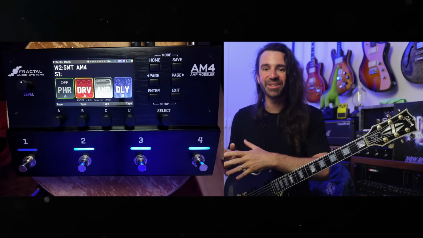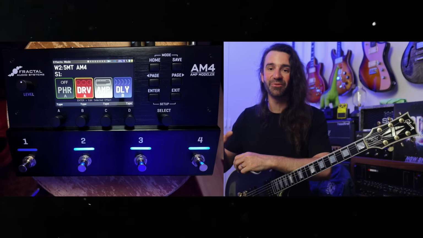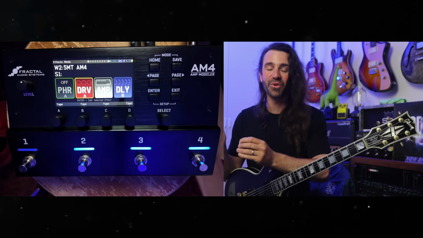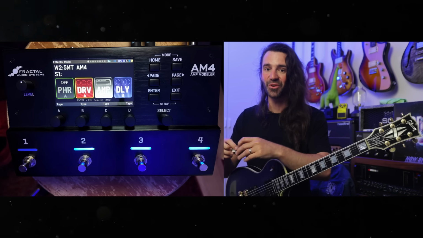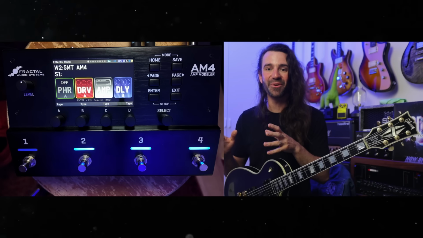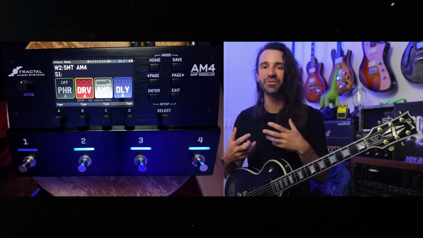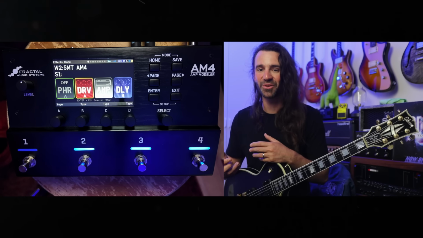Now, of course, all the blocks in here have 4 channels, so you could have 4 different amp sounds in there. If you've got something like a phaser, drive and delay like I do, you've got 4 variations on each of those. So while it may seem like a very straightforward what-you-see-is-what-you-get setup, of course, with Fractal, they give you so many options to customize your tones on here.